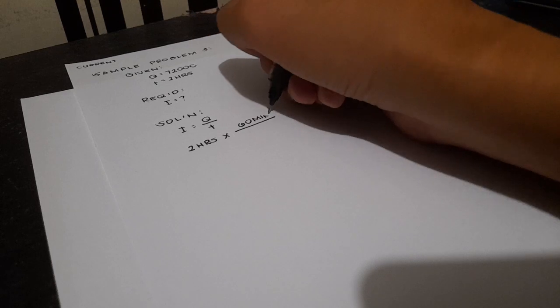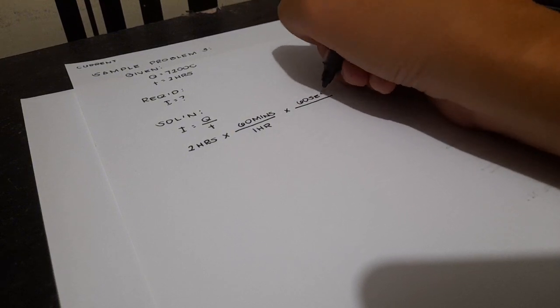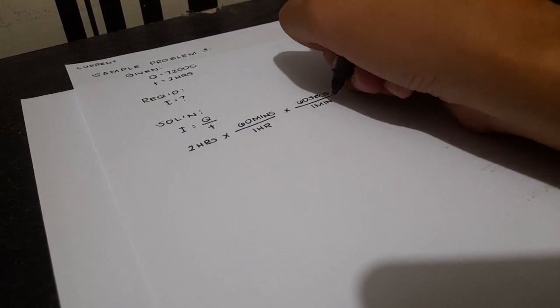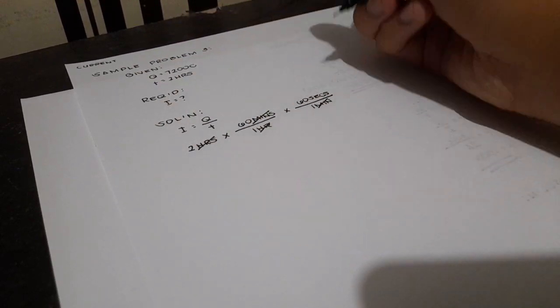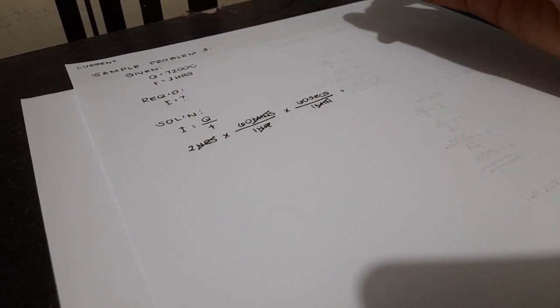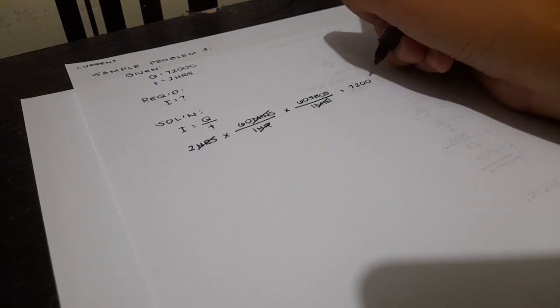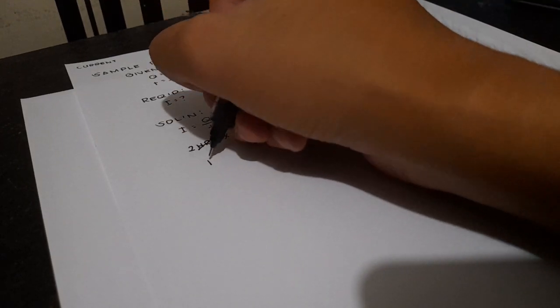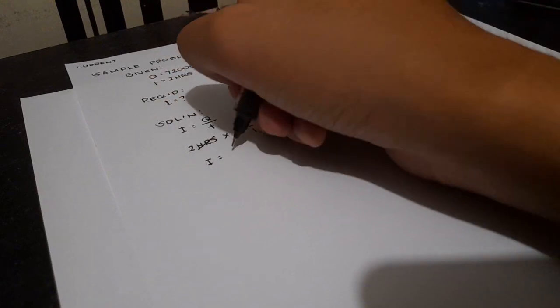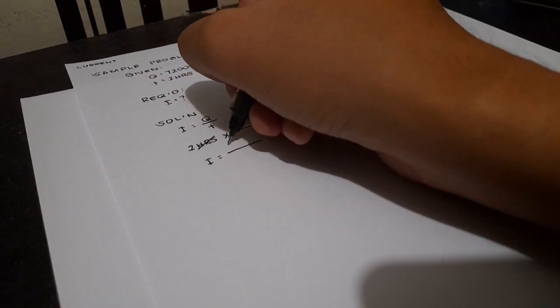Alam naman natin na ang 60 minutes ay equal sa isang oras at ang 60 seconds ay equal sa isang minuto. So 2 hours times 60 minutes over 1 hour times 60 seconds over 1 minute is equals to 7,200 seconds. At ngayong nakuha na natin yung time in seconds, pwede na natin siyang isubstitute sa ating formula.